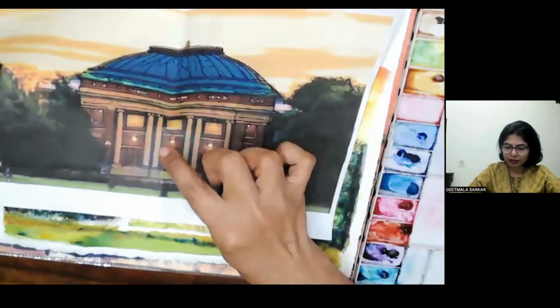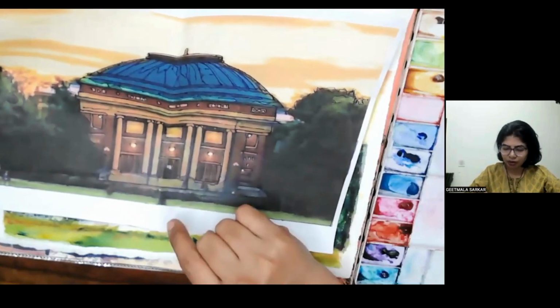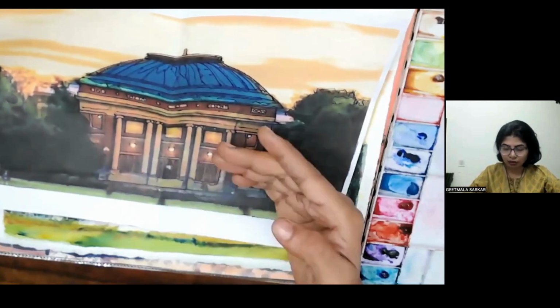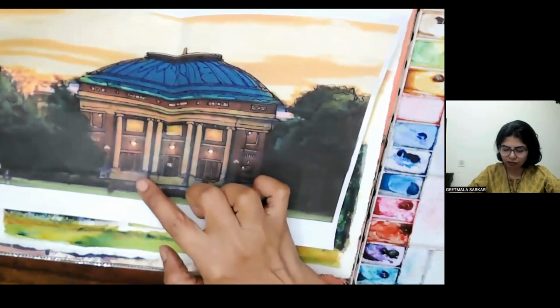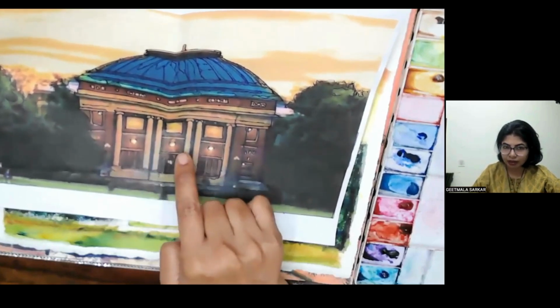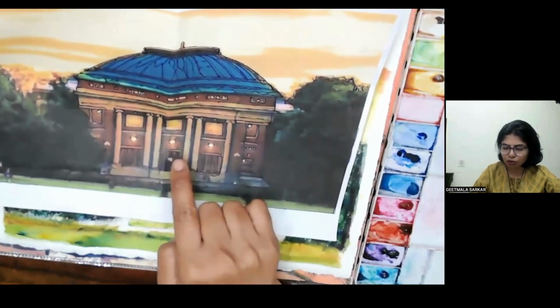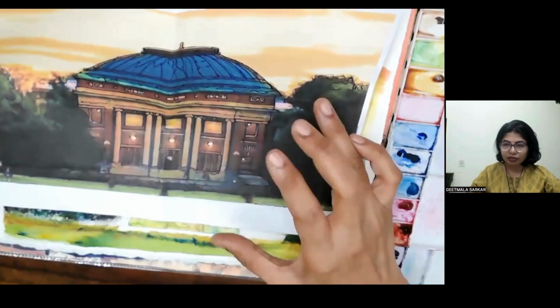So these are the three areas which are very similar. So how do we go about this? Of course, from light to dark we will move, and we see that there are lights being shown over here. These three are the most glowing parts in this reference image.